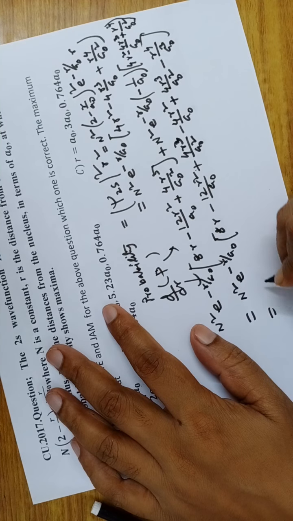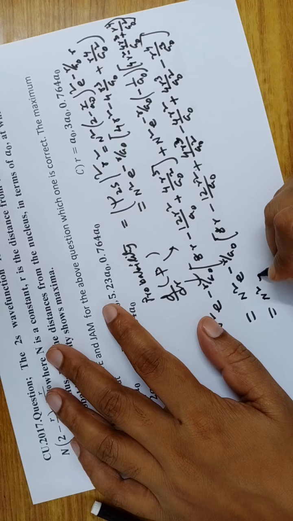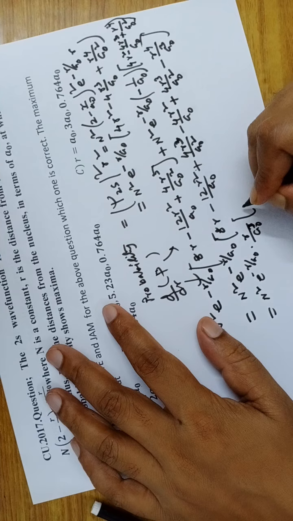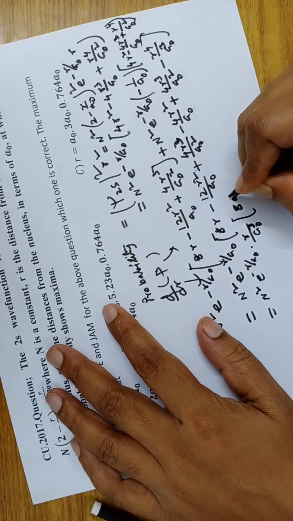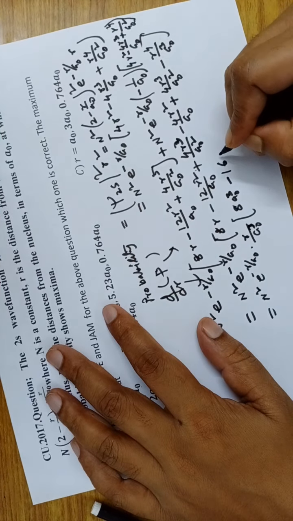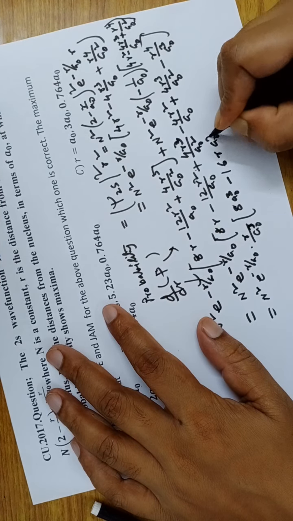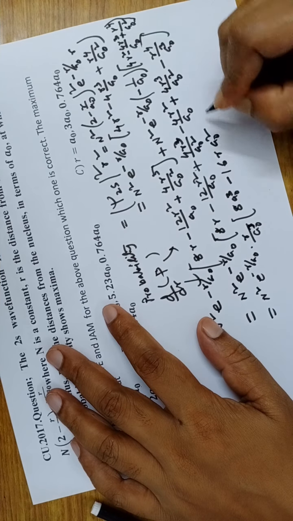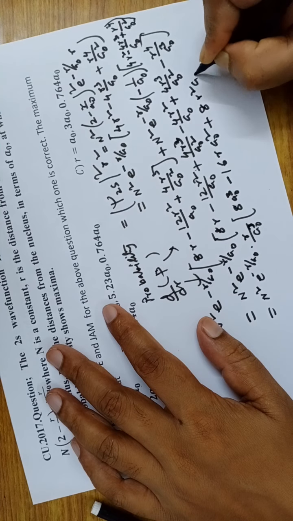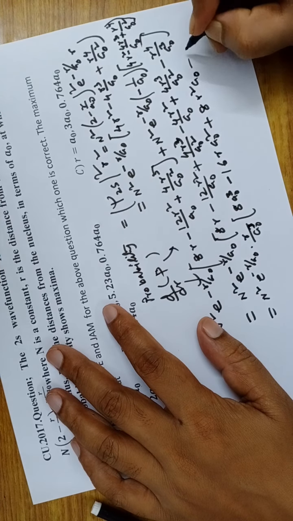This is equal to n square e to the power minus r by a0 into r by a0 cube into 8 a0 cube minus 16 r a0 square plus 8 r square a0 minus r cube.